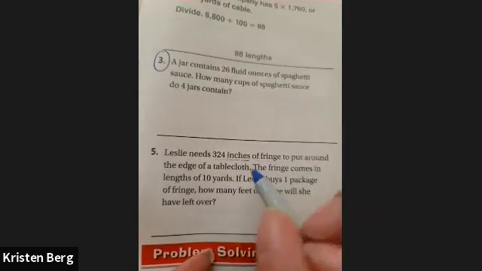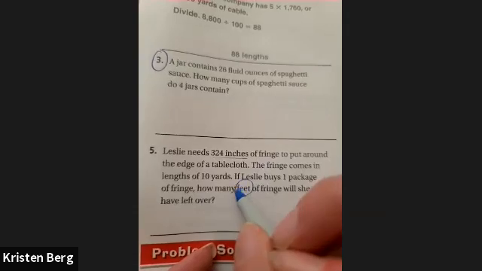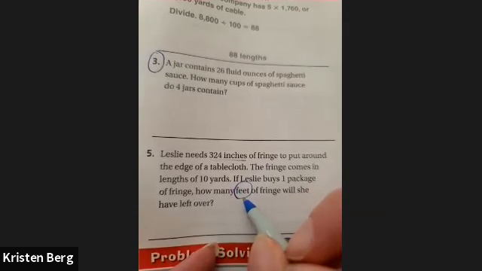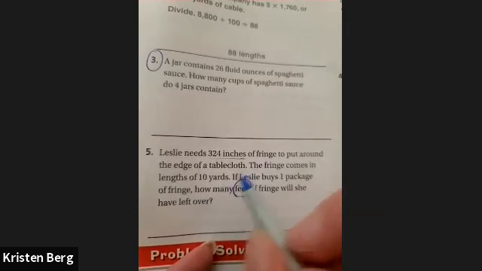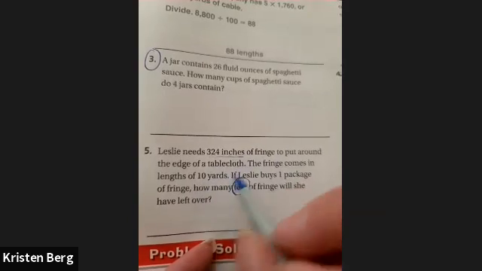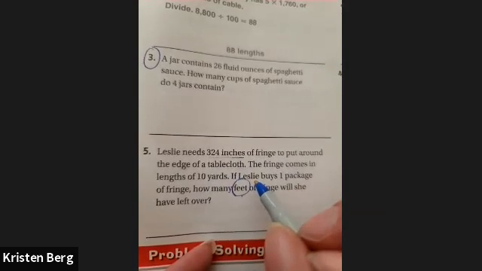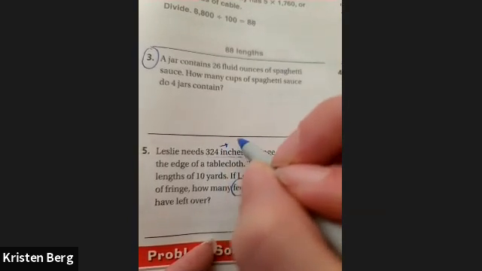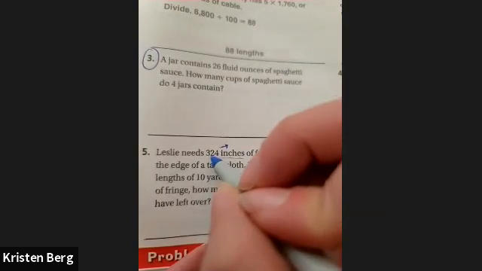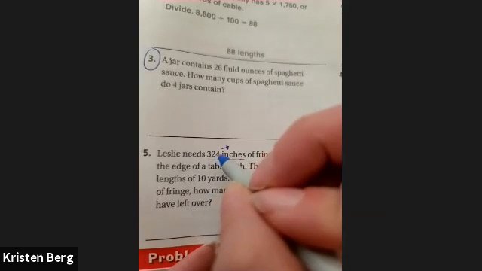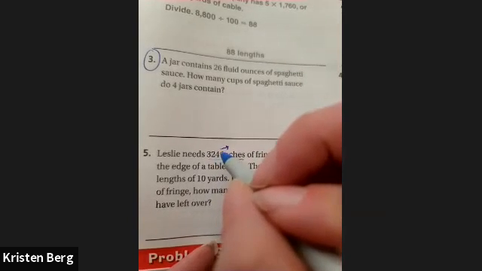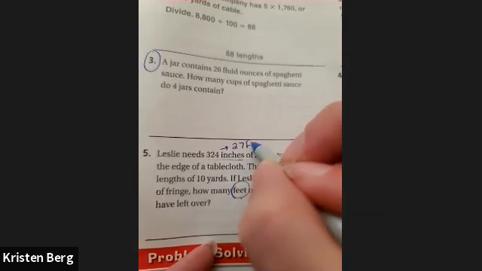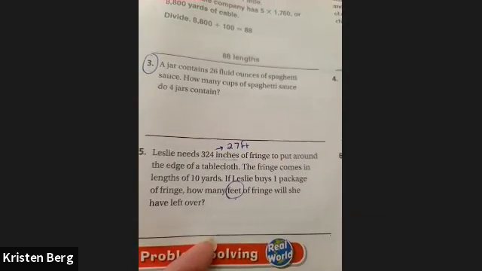All right, so here's the issue. They are wanting feet as the answer. So what we need to do is change all of this to feet first. Well, to save some time, I'll just tell you, if you changed this to inches, you would have had to divide it by 12 because there's 12 inches in a foot. If you did that, 27 feet would be that much fringe.